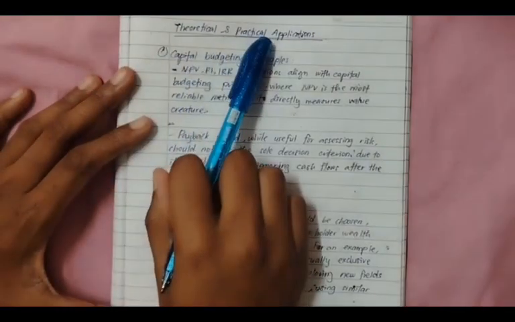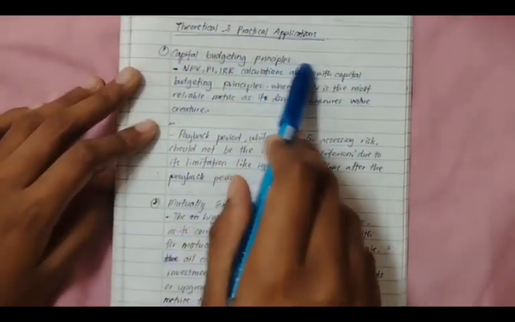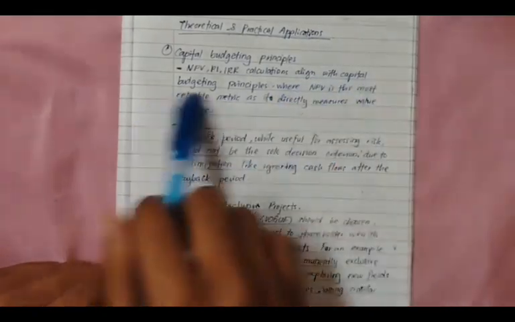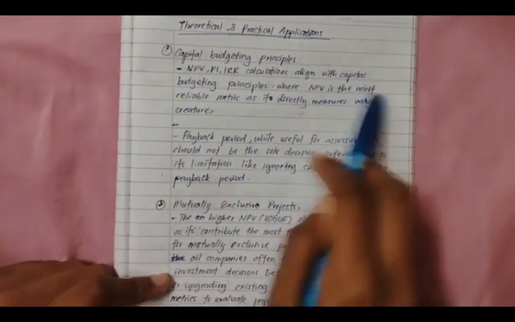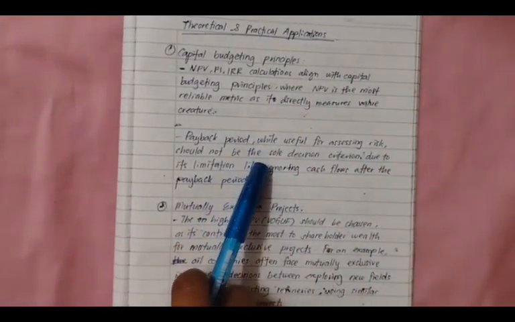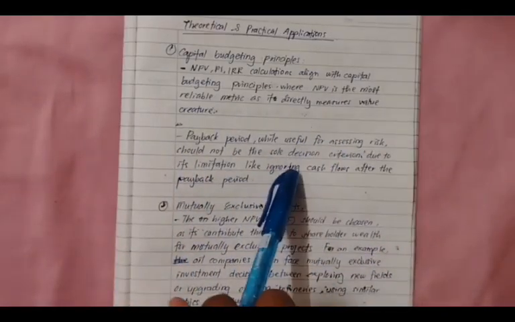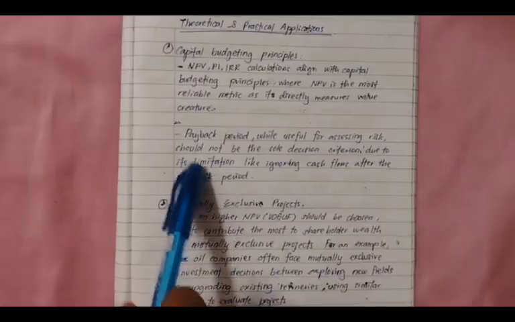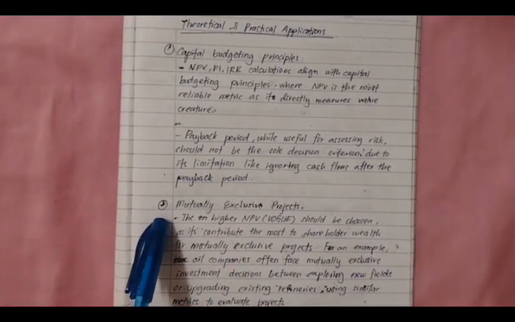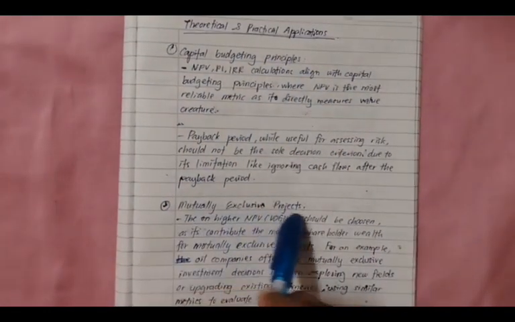So the theoretical and practical application is capital budgeting principle. When it comes to capital budgeting principle, the NPV, the PI, IRR calculations align with the capital budgeting principle, where NPV is the most reliable metric as it directly measures the value creation. So the payback period, while useful for assessing risk, should not be the sole decision criterion due to its limitation, like ignoring cash flow after the payback period.